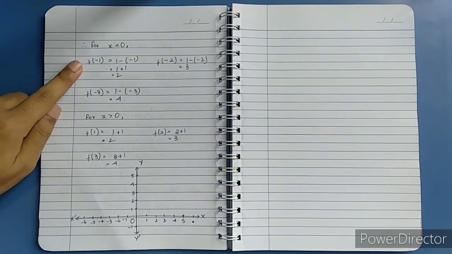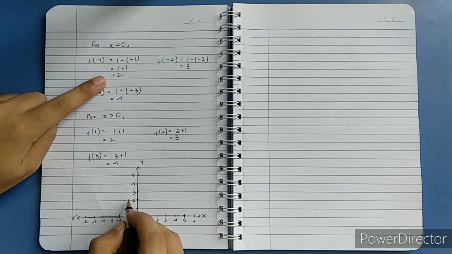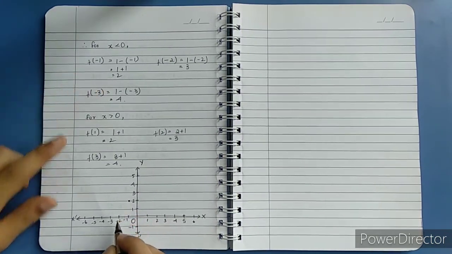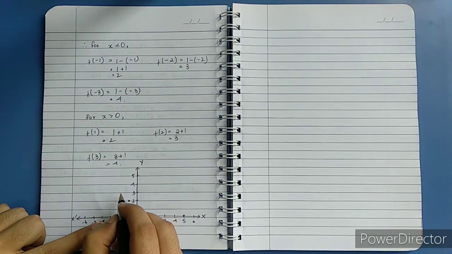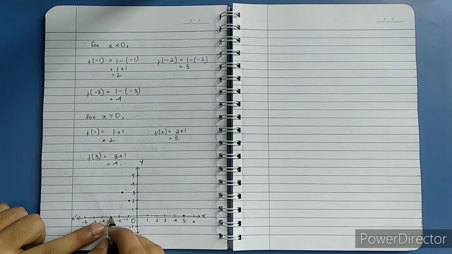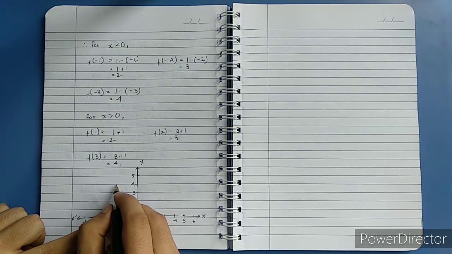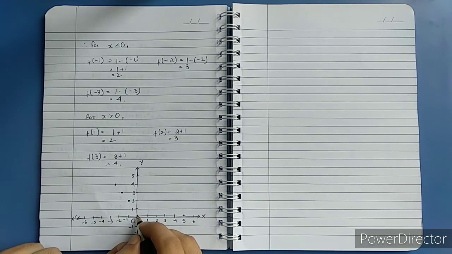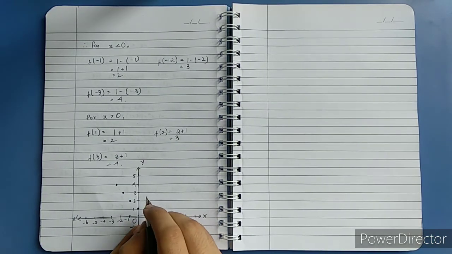So f of minus 1 is 2, f of minus 2 is 3, and f of minus 3 is 4. F of 0, which was given, is 1. F of 1 is 2.